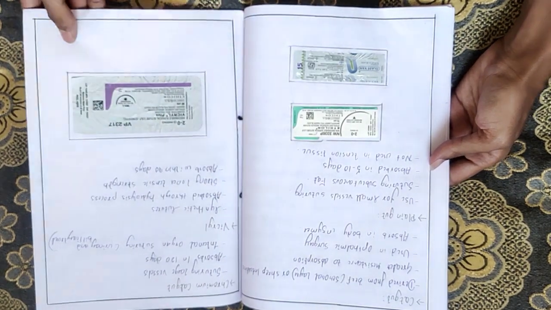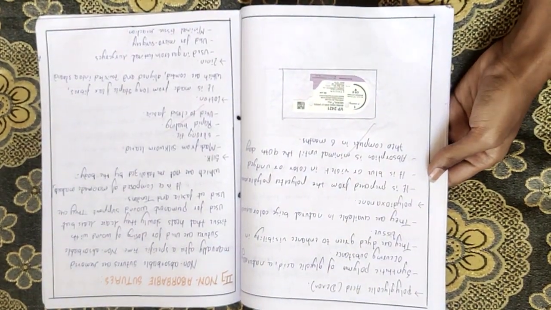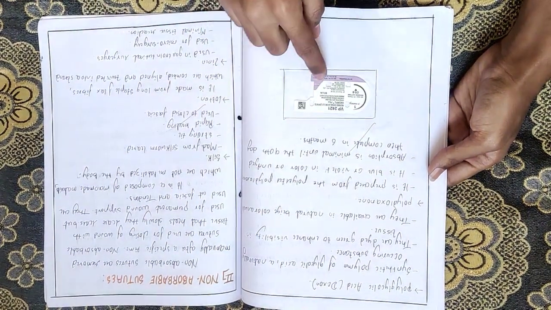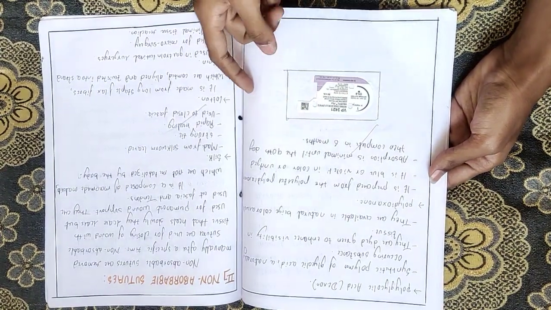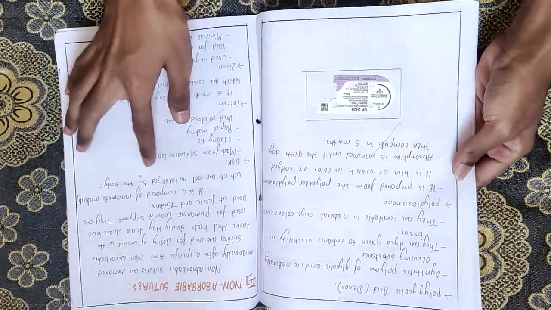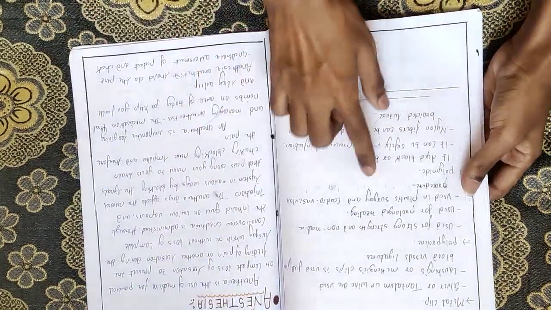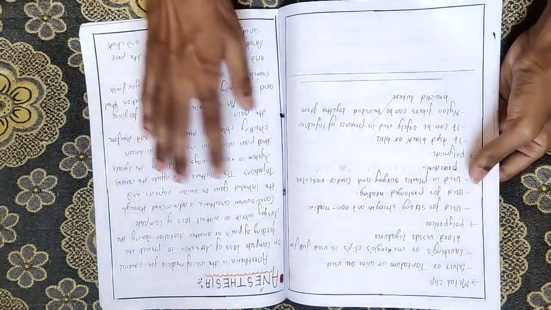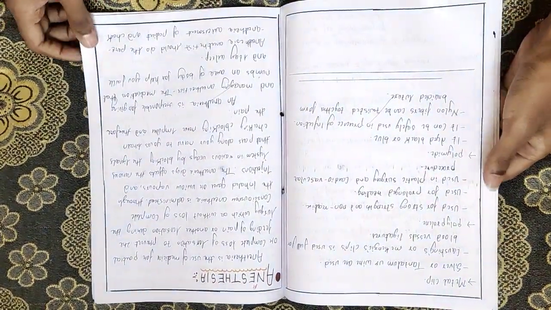So this was absorbable. Then this was again absorbable itself. This is again Vicryl. Then non-absorbable, the intro and all the non-absorbable ones. So now coming to the anesthesia, various types of anesthesia. This is the introduction of anesthesia.